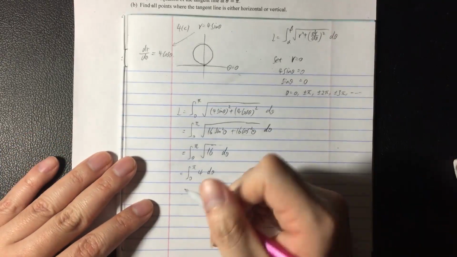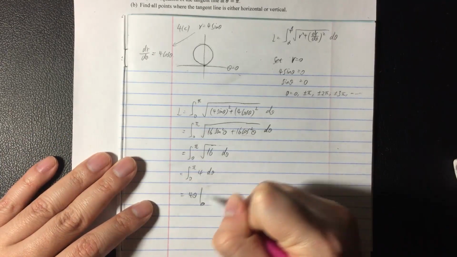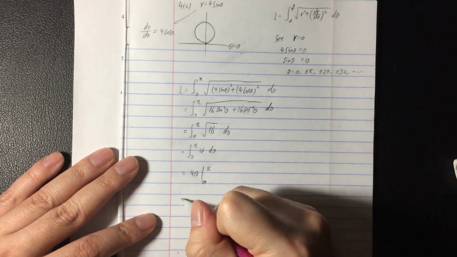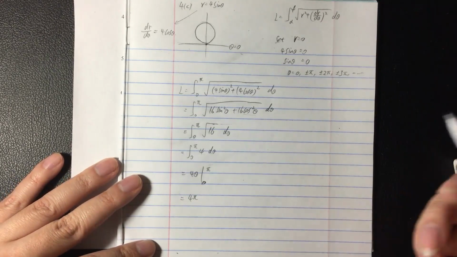Take antiderivative with respect to theta. I get 4 theta, evaluated from 0 to pi. If I plug in pi, I get 4 pi. If I plug in 0, I get 0. So the answer is 4 pi.